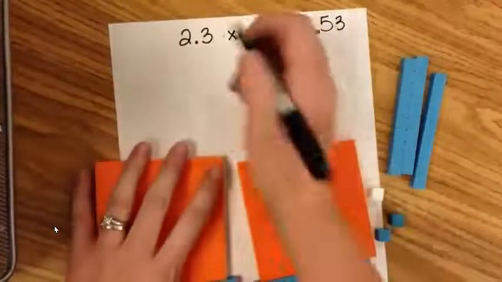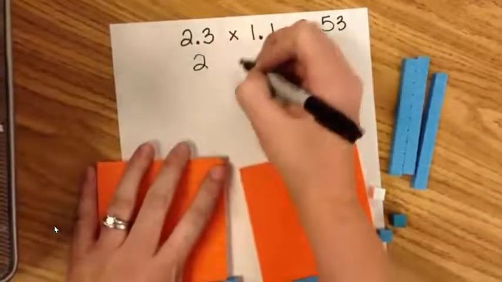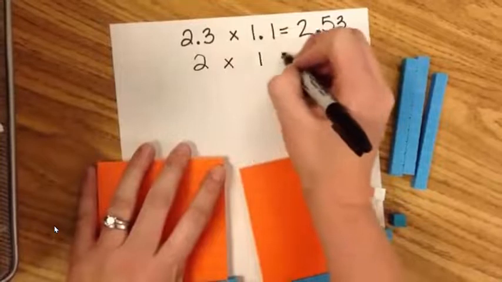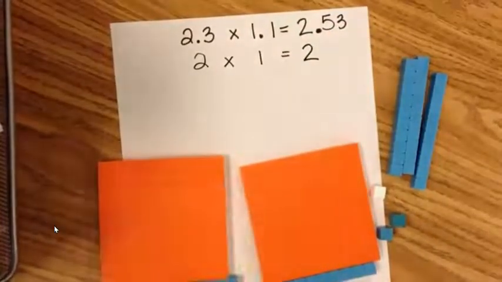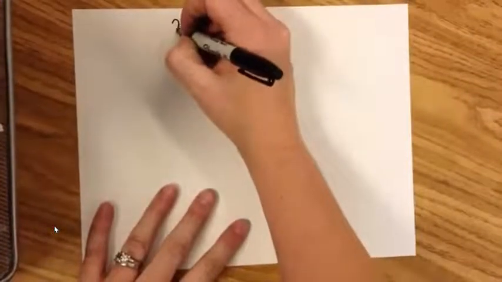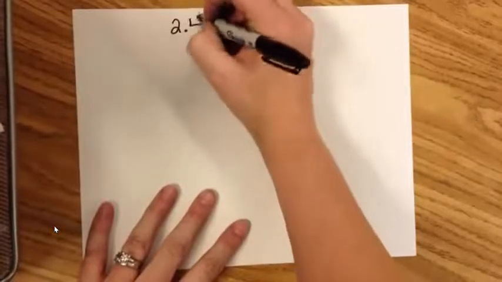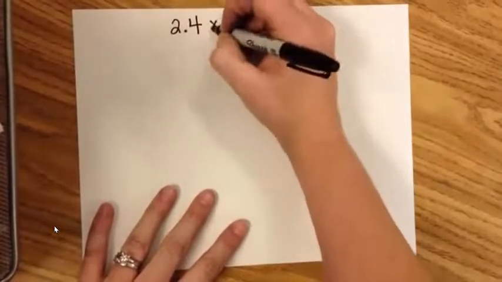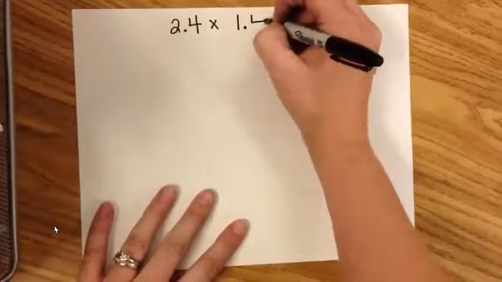This answer is reasonable because if I round this to 2 and I round that to 1, my answer should be close to 2. Let's do one more example. Let's show 2 4/10 times 1 4/10.